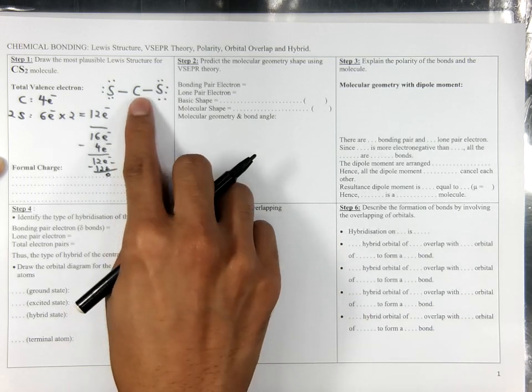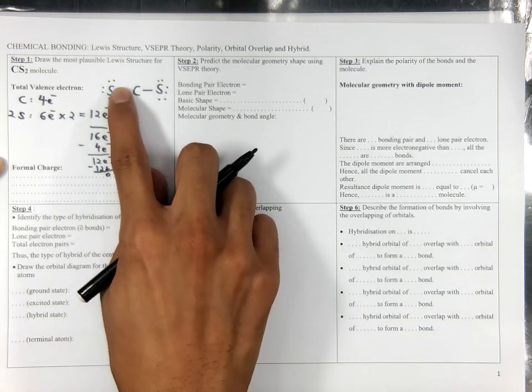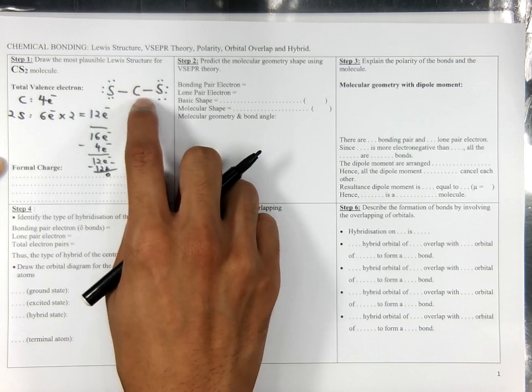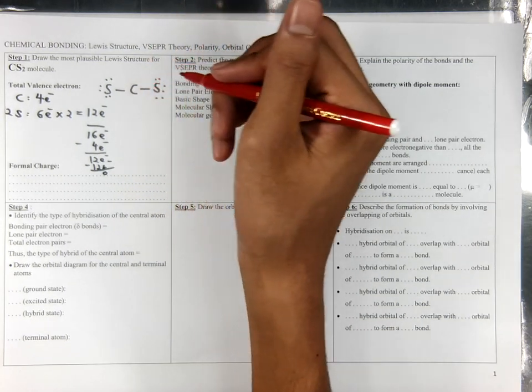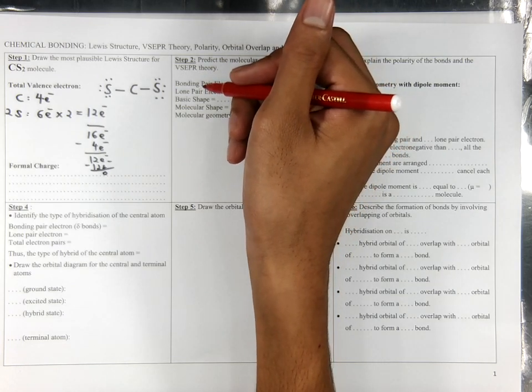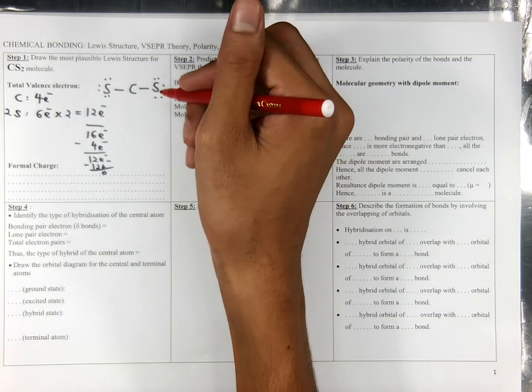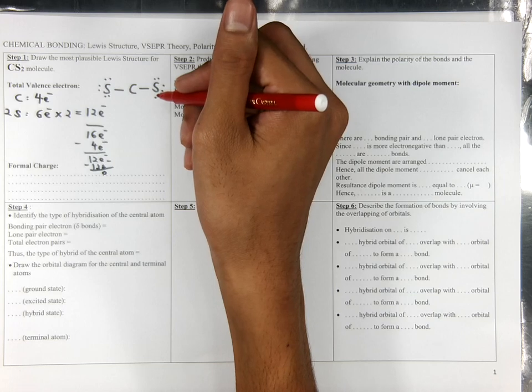The carbon needs to have 8 electrons in order for it to be stable. Therefore, we need to bring the lone pairs from the terminal atom into the central atom so that the formal charge gets lower, and so that we can form a much more stable structure.